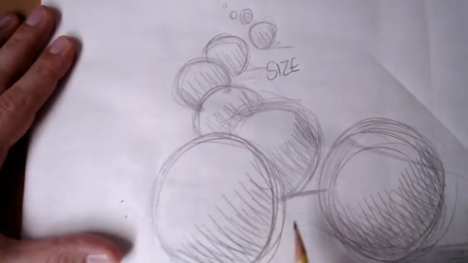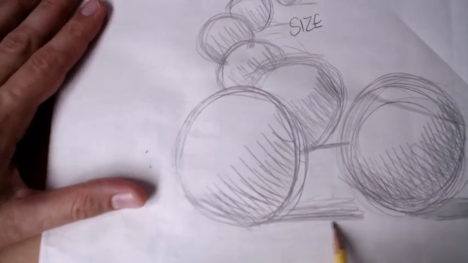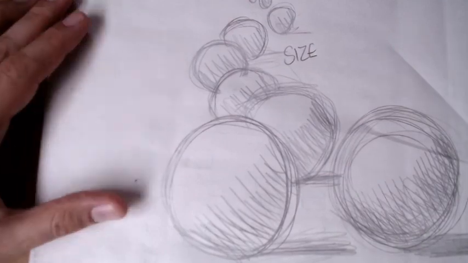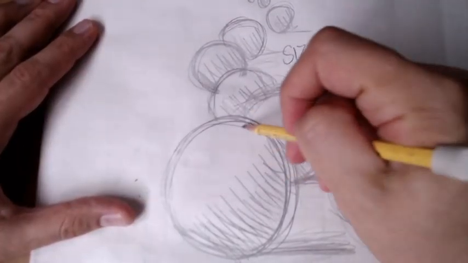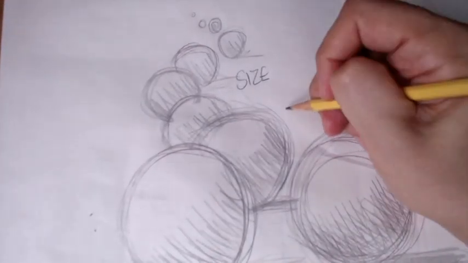Starting to look more and more like a convincing, it's starting to look more and more like it actually occupies that space. So that's value.